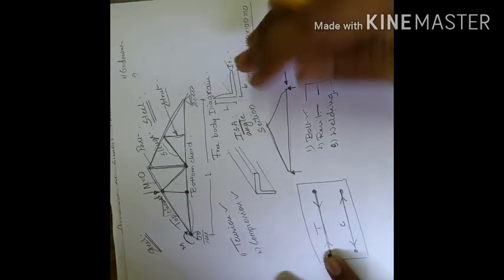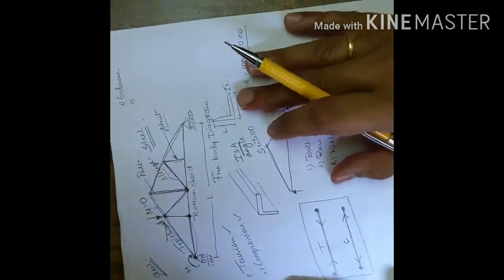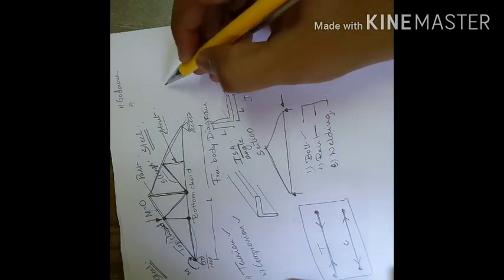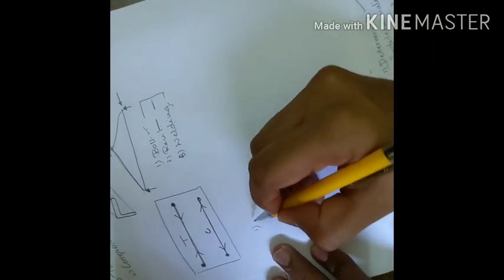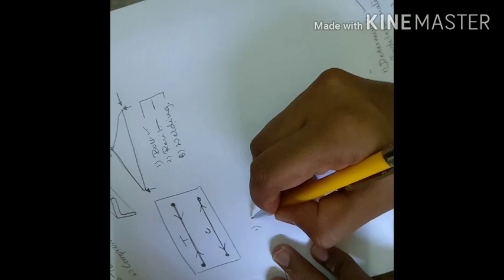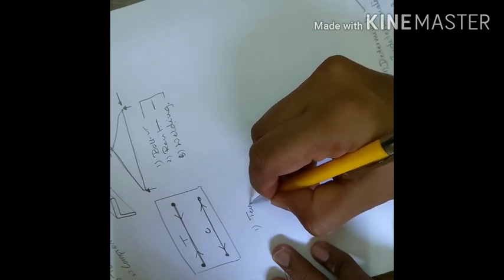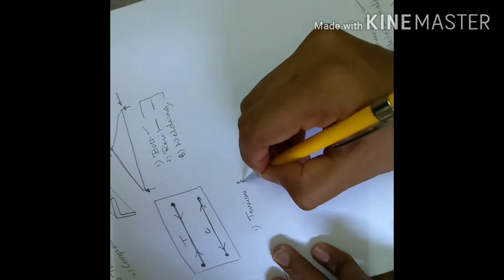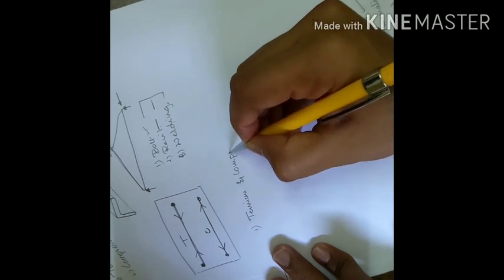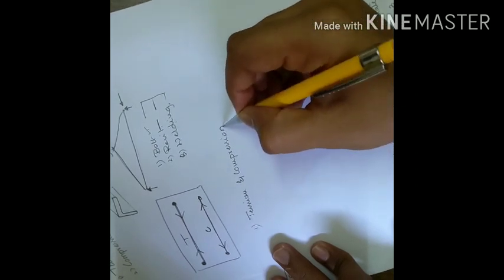One of the basic, important things that we need to know in the truss is that all the members in the trusses are subjected to either tension or compression.